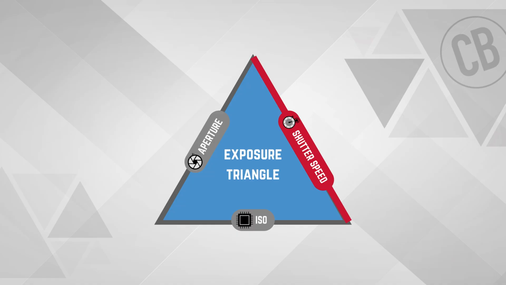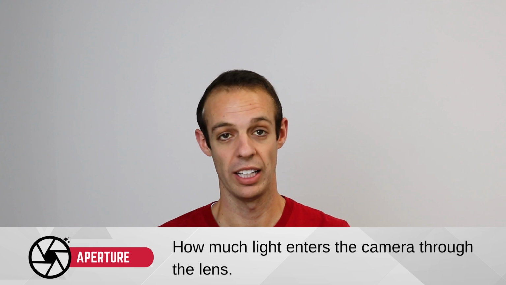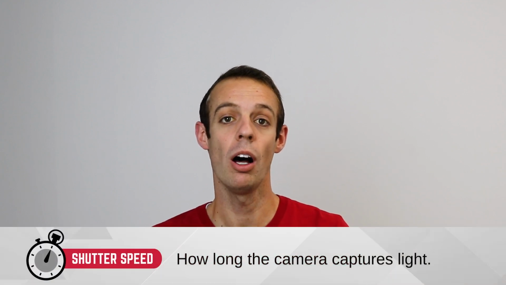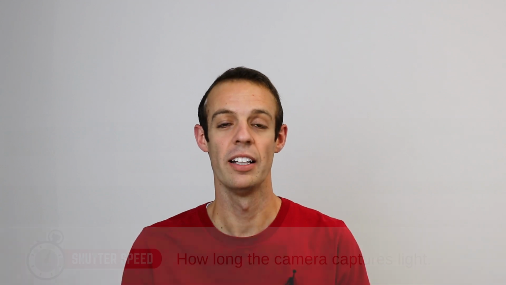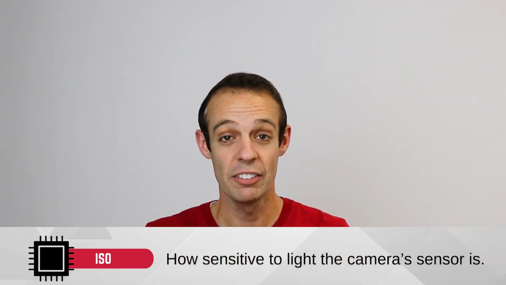Shutter speed is part of the exposure triangle, which will be covered in later videos. But all you need to know is that aperture is basically how much light we allow to enter through the camera's lens. The shutter speed is going to be how long we capture light, and then the ISO is going to be your camera sensor's sensitivity to light.